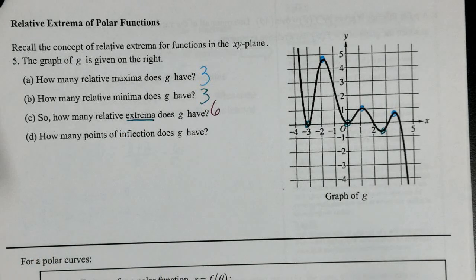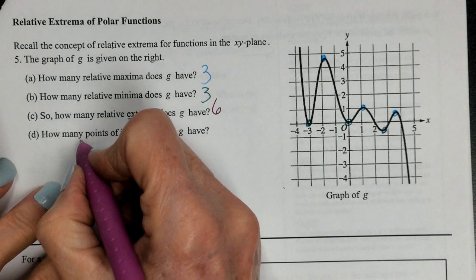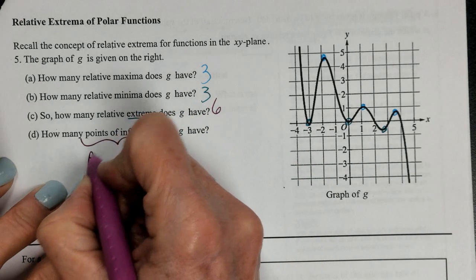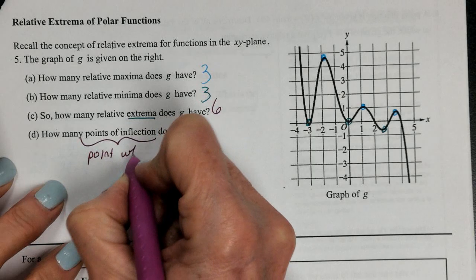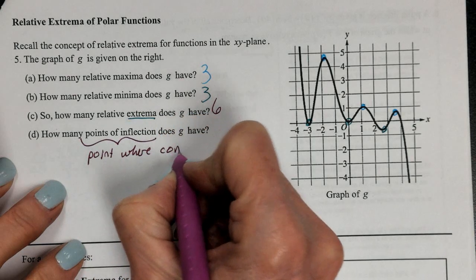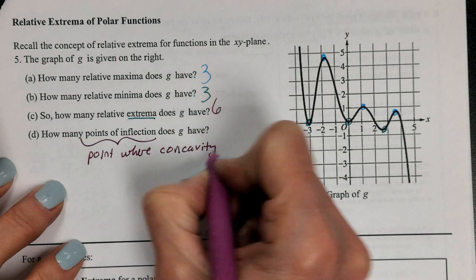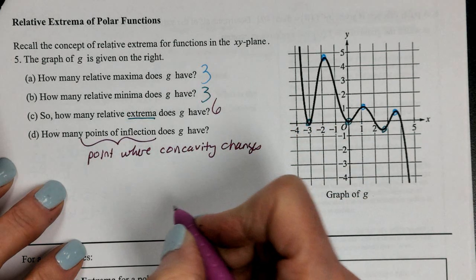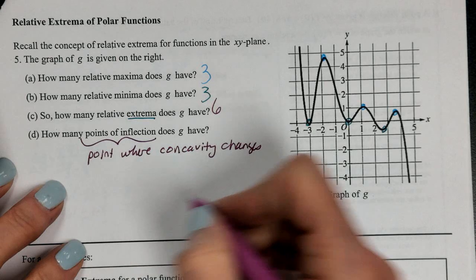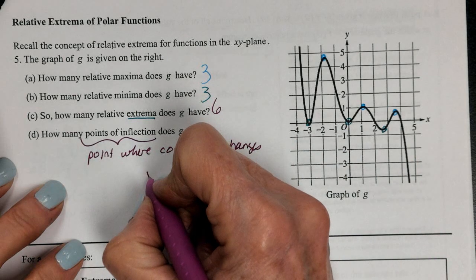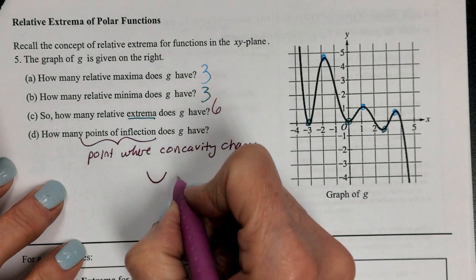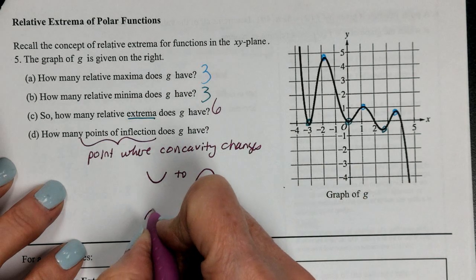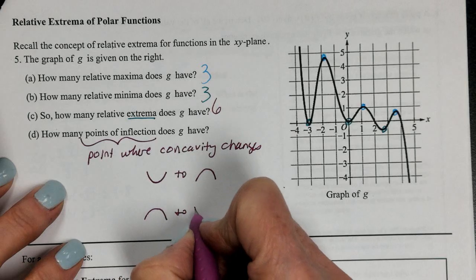Points of inflection. Let's remember what points of inflection are while we're here, just to review that. A point of inflection is a point where concavity changes from concave up to concave down or concave down to concave up. So I'm looking for where it changes from concave up to concave down or concave down to concave up.